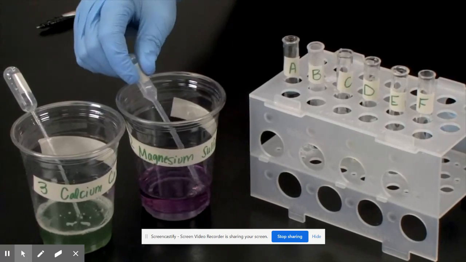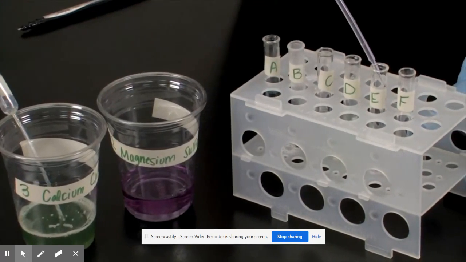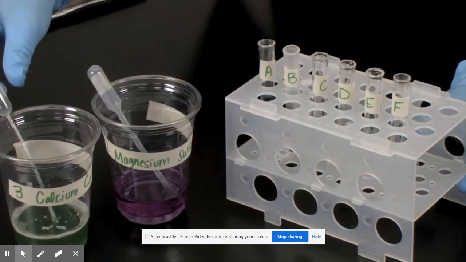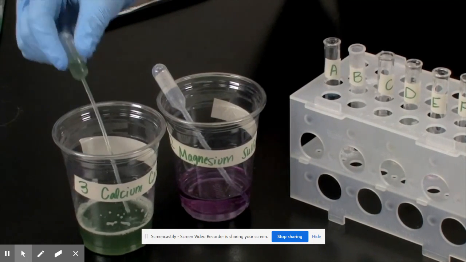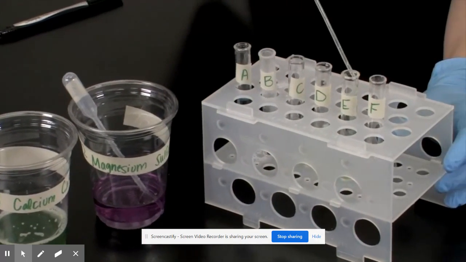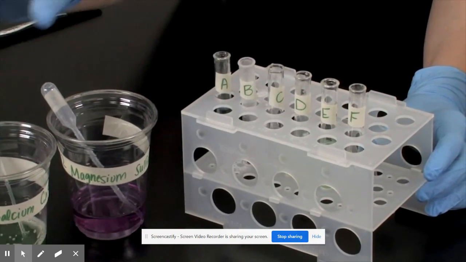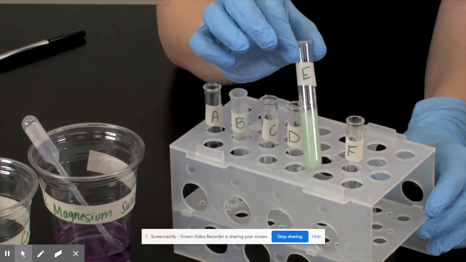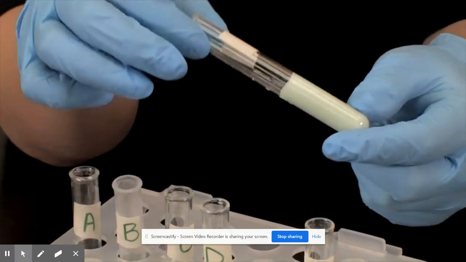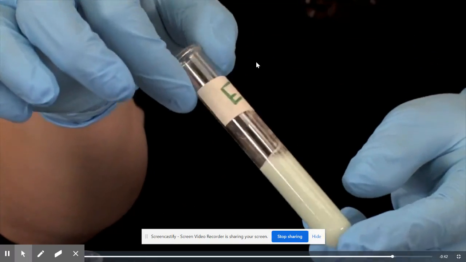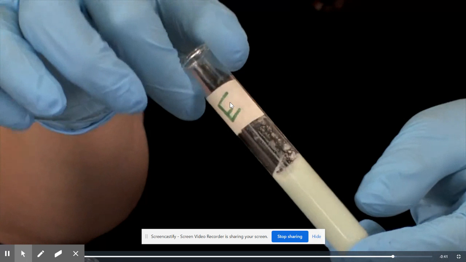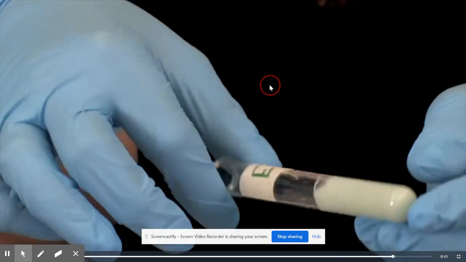Students then fill pipette number 2 with the liquid from the magnesium sulfate cup and add it to test tube C. Students fill pipette number 3 with the liquid from the calcium chloride cup and add it to test tube C as well. As you can see here, it turned completely solid, and the color change was light green. There was no temperature change, no gas, but because it changed to a solid, there is a chemical change.